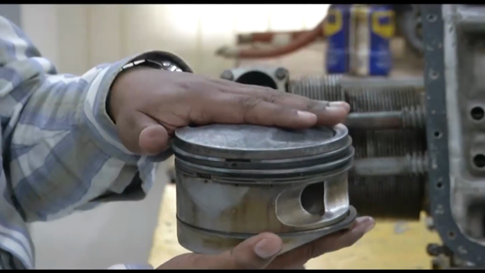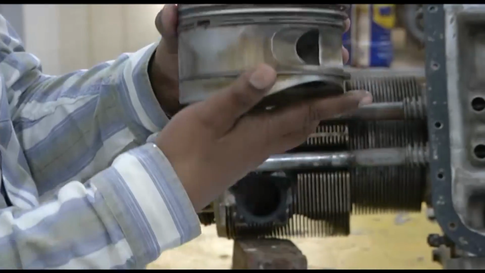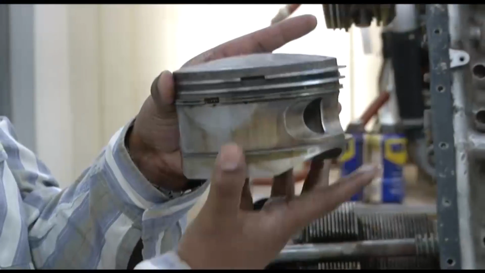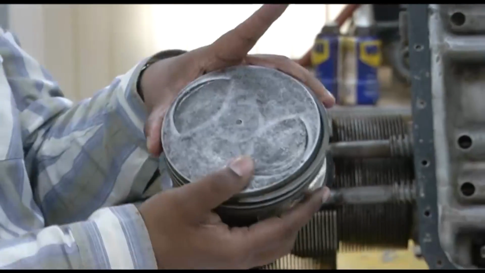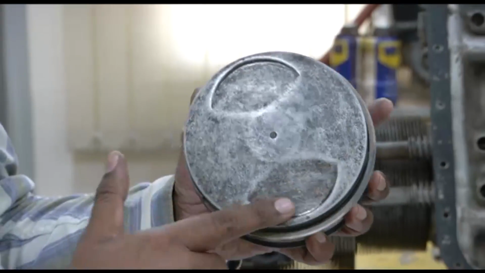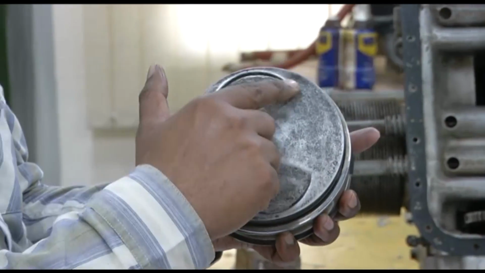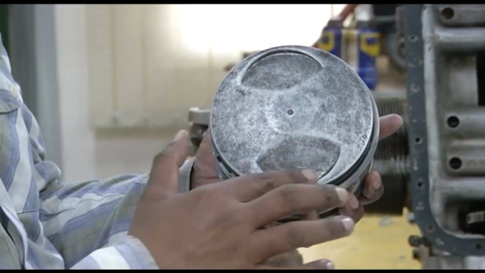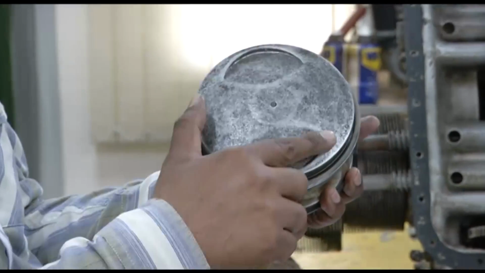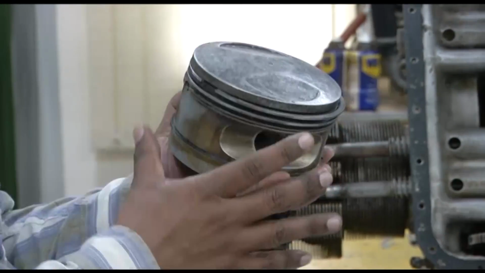We call it a crown area. This side portion is called the piston skirt area. You can see on top of the piston there are two recesses. We have seen in the class that the piston head has two recesses. These are the valve recesses. These are two depressions on the top of the piston.